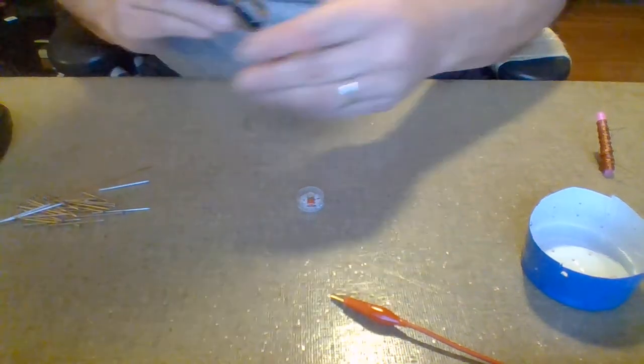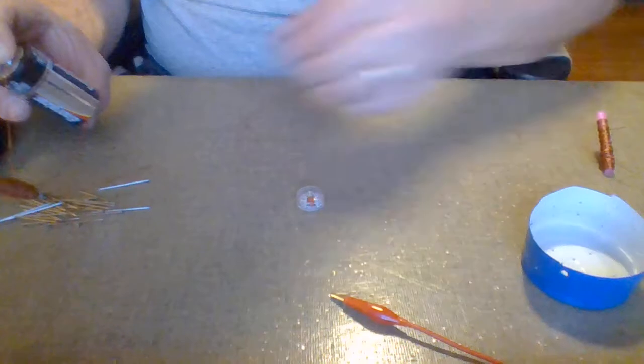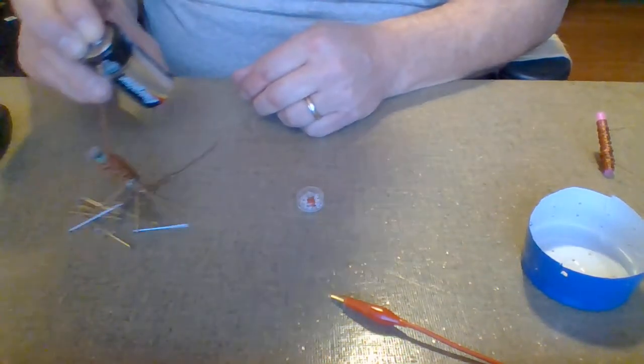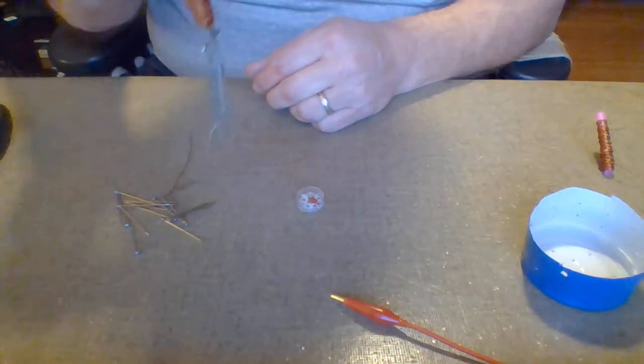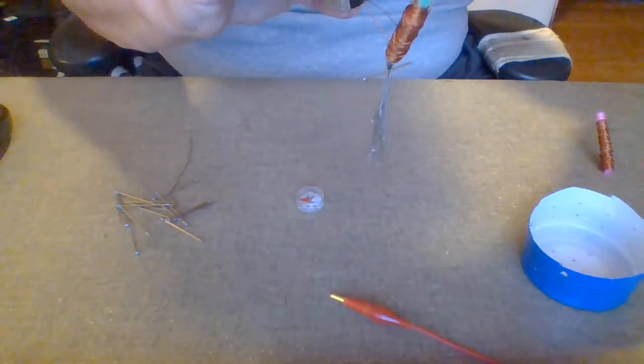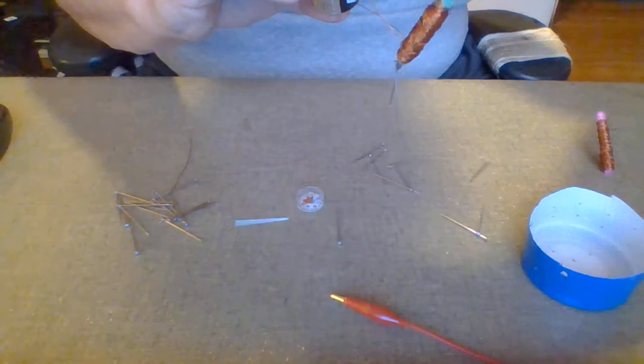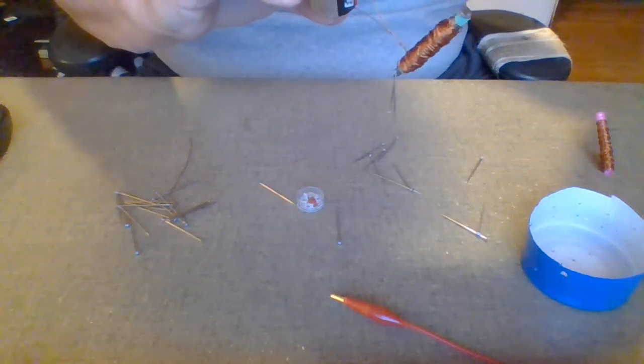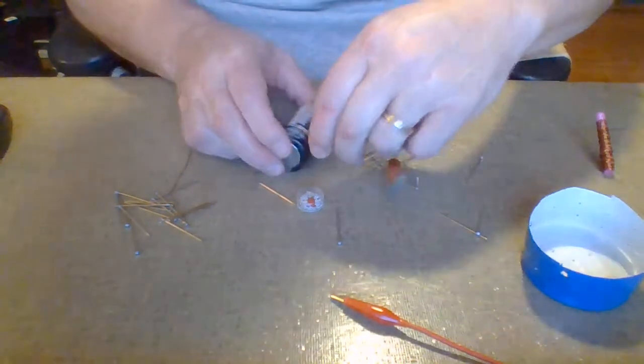Okay? Notice that over here I'm picking up pins with it. Disconnect it, and they all fall off. Okay? So there you have it.